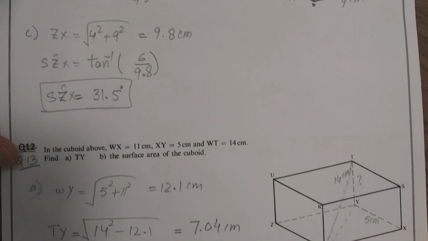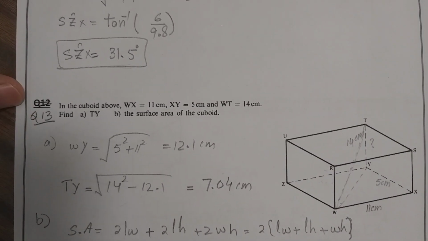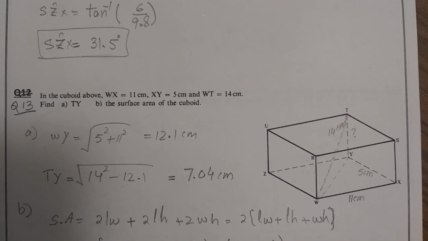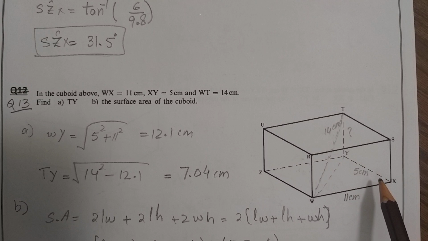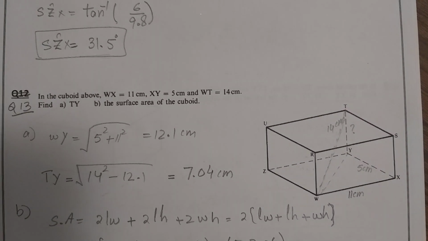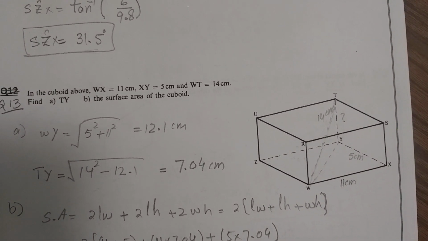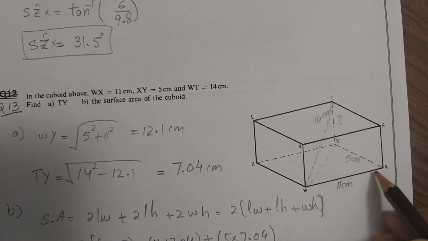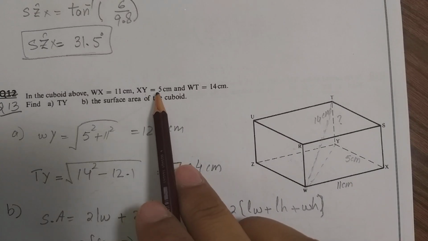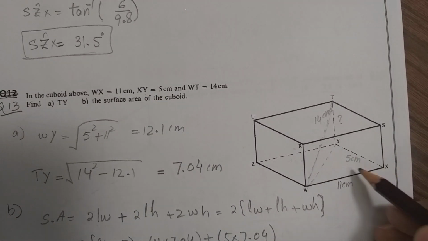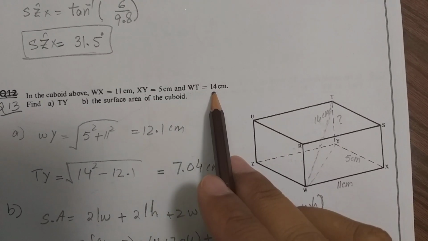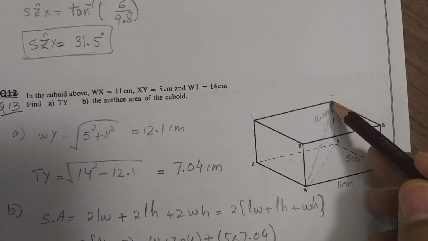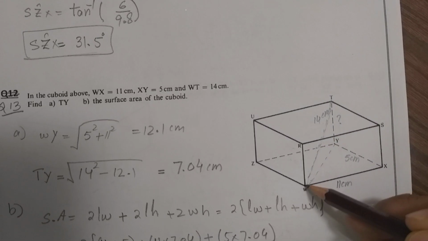Okay, in the next question we are given again the cuboid. In the cuboid we are given some information. First plot the information on the cuboid, then it's easy for you to evaluate the rest of the question. In the cuboid above, WX is 11 centimeter, XY is 5 centimeter, and WT is 14 centimeter. This is WT, from the top right to the bottom.